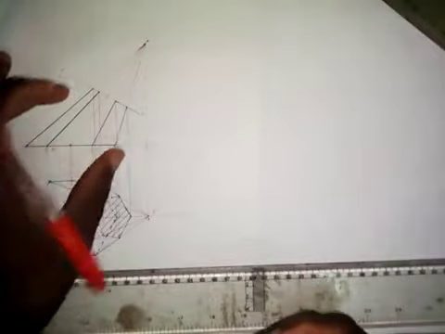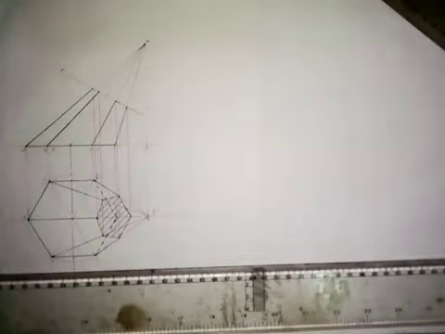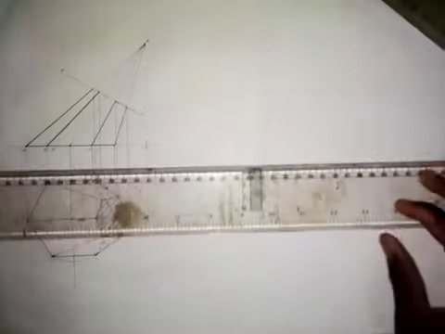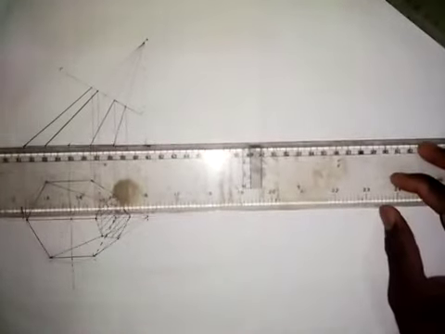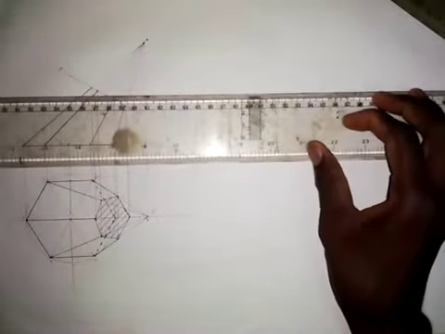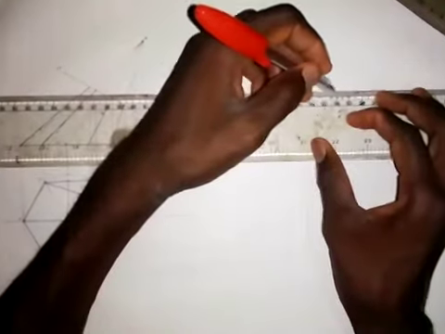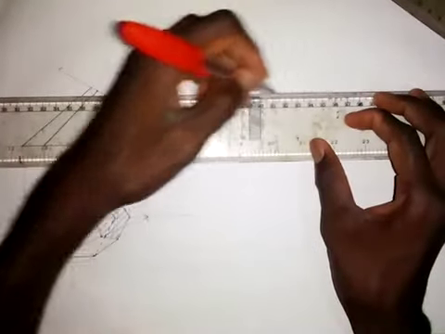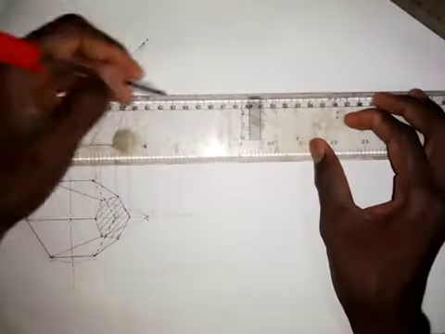Alright, welcome back. As I said, we want to draw the surface development of the frustum of this hexagonal oblique pyramid as we have here. So now, I'm going to draw a horizontal line from this point. So I will draw a horizontal line like this.